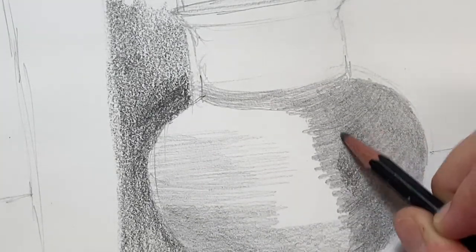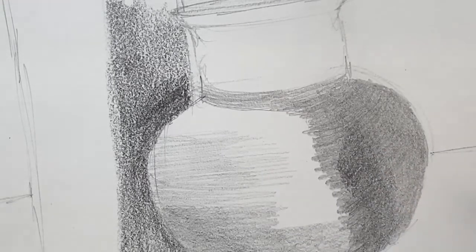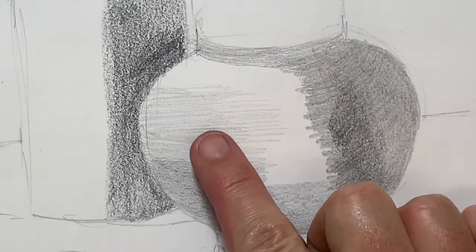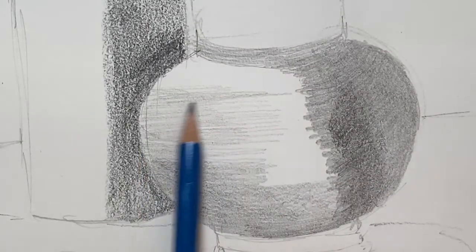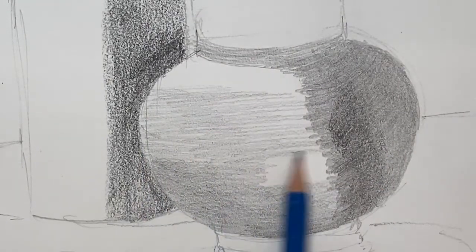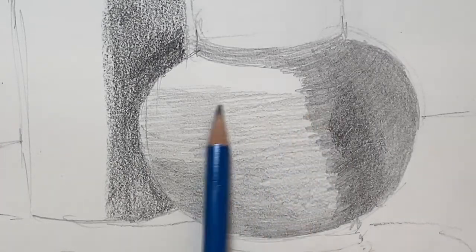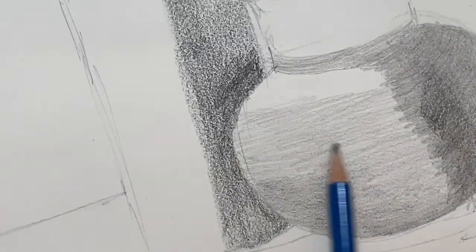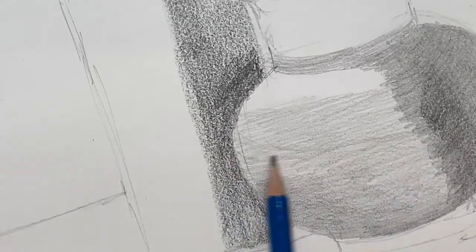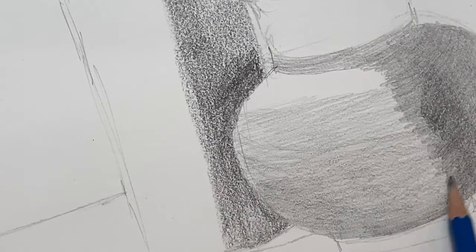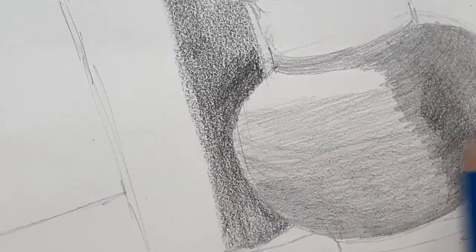So I wasn't too worried about that overlap because I'm going to still come back and get that darker value anyways. But what I want you guys to notice is, see right here, I was just shading like this. Straight back and forth. And that is totally fine. It works, right? But if I can come in here and get this direction for the actual curve of the vase, it's going to help.